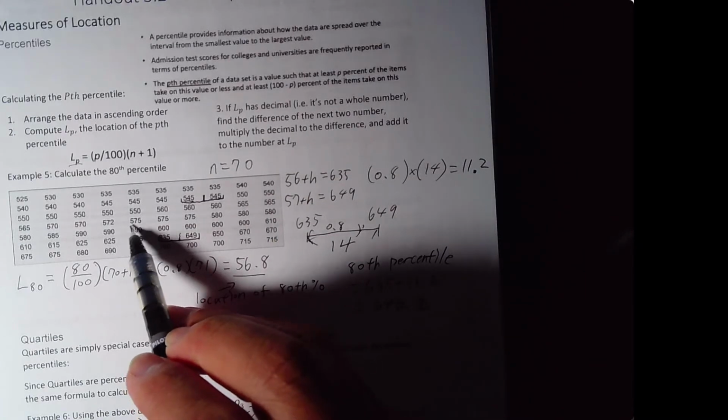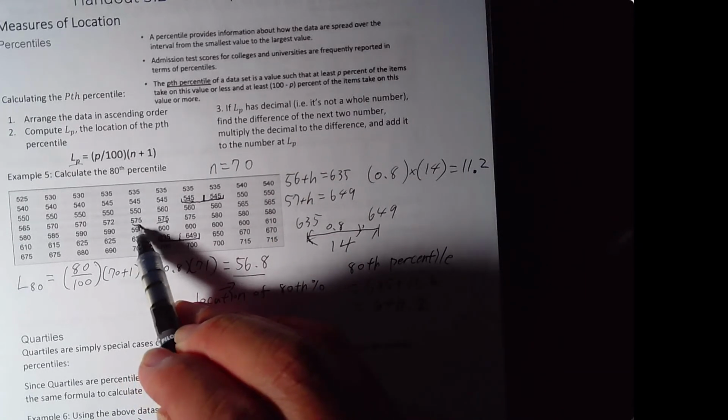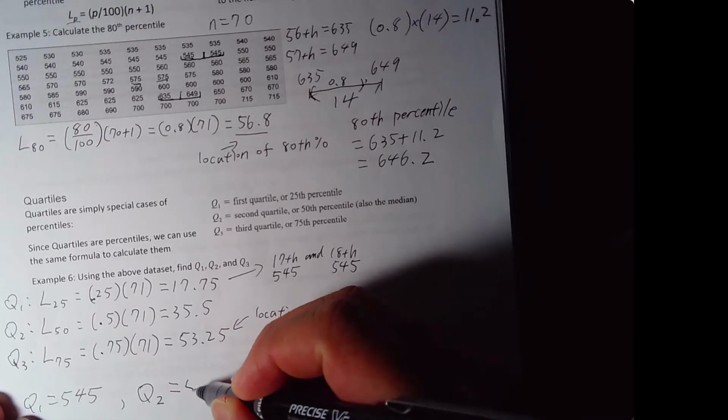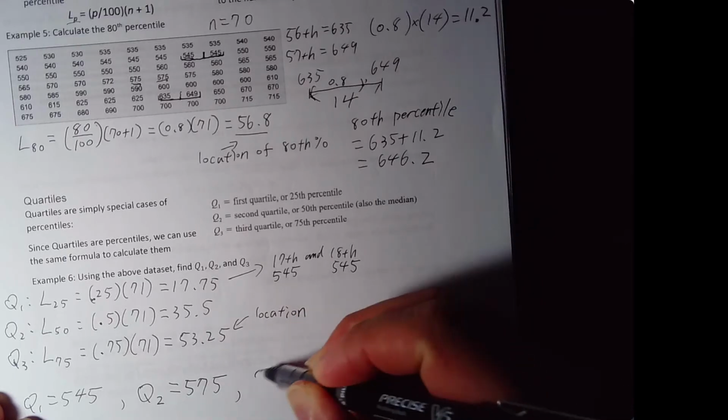Again, these two are the same number. Lucky us, right? We don't have to deal with that 0.5. So Q2 is just going to be 575. Okay, let's look at Q3.